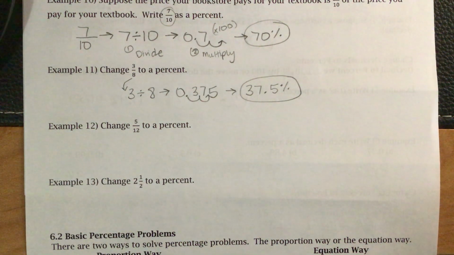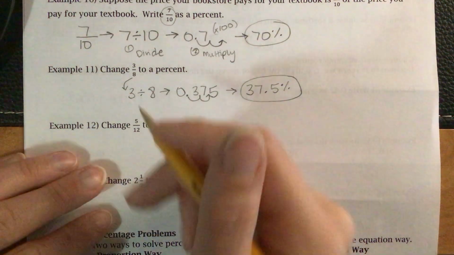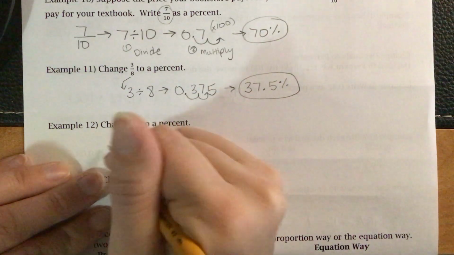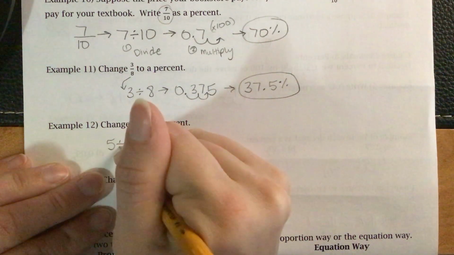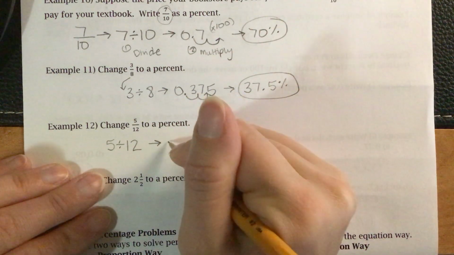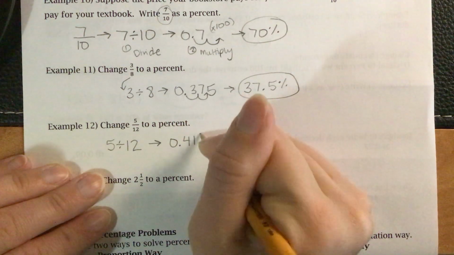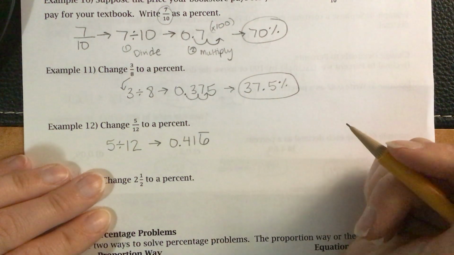Try the next two on your own, at least number 12. If you were going to do 13, you might want to change it to a decimal first. So when I look at it, I have 5/12. 5 divided by 12 is going to give me 0.416 repeating.